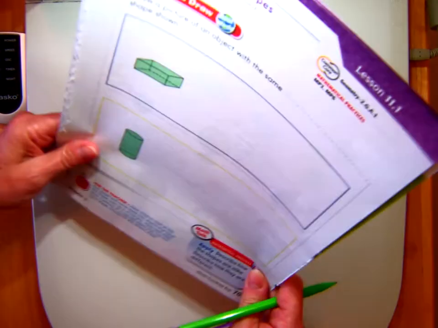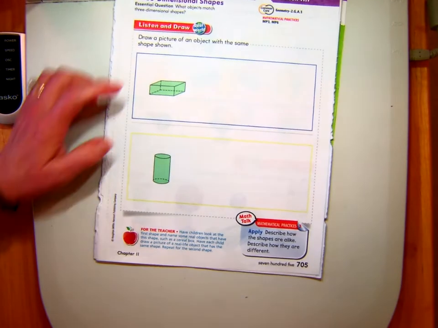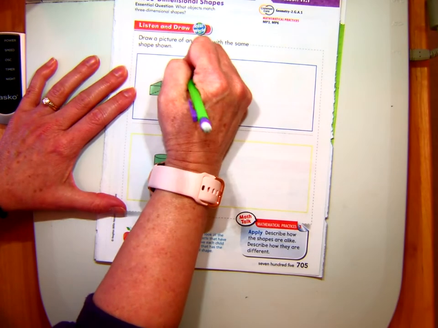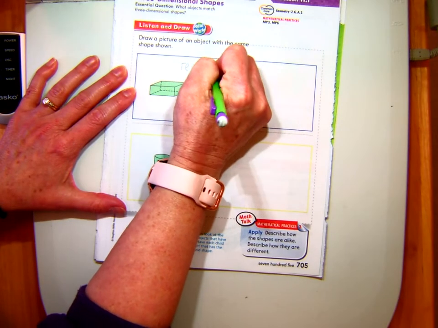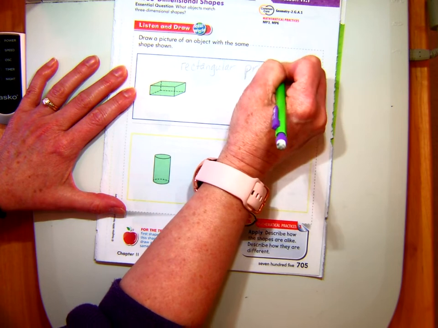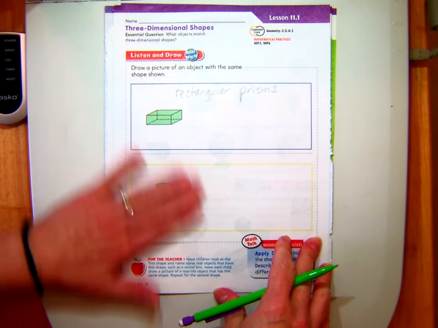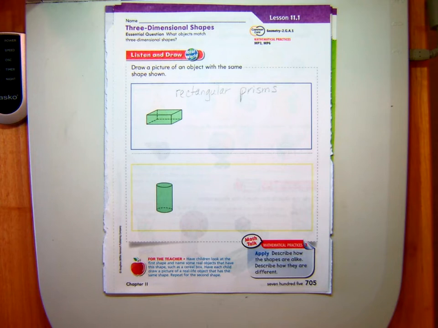So for today, I want you to look at this. So this one is called a rectangular prism. And I have other rectangular prisms that I want to show you today. So this is one rectangular prism. On this sheet, you could draw more, but I want to show you other rectangular prisms that Mrs. Brunel has. Are you ready?